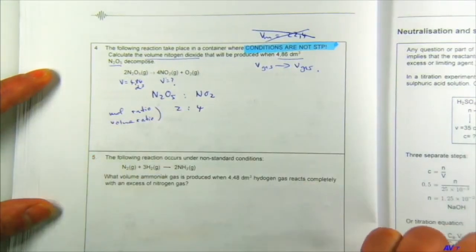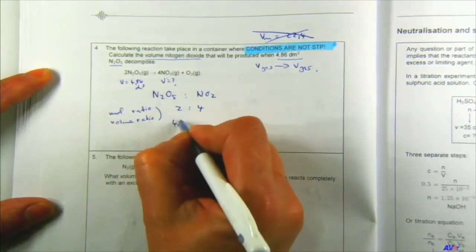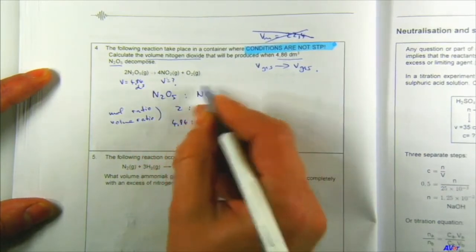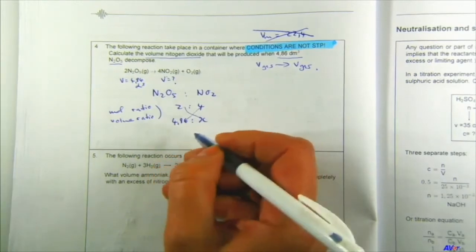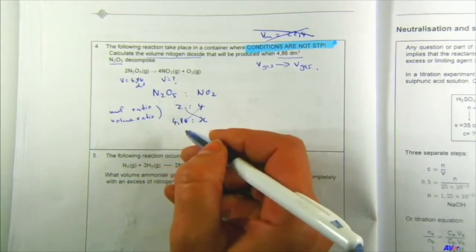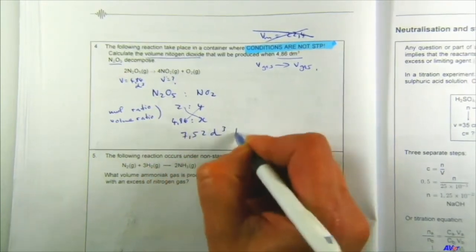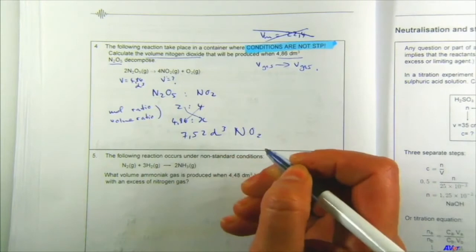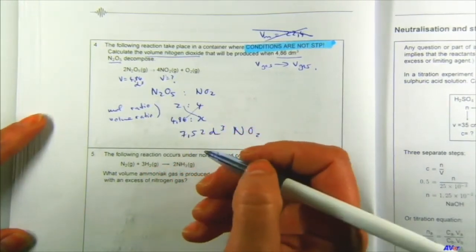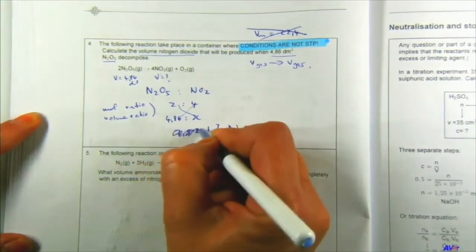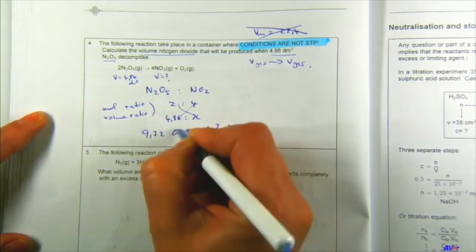The same. And therefore I can say if I start with N2O4 of 4,86, how much of the NO2 will be prepared? Cross calculation, and you end up with twice that, and that will be 7,52 cube decimeters of NO2. Sorry, 9, I changed the question and I didn't change the answer. 9,72, thanks, cubed decimeters.